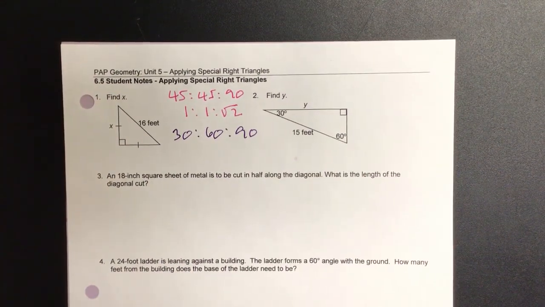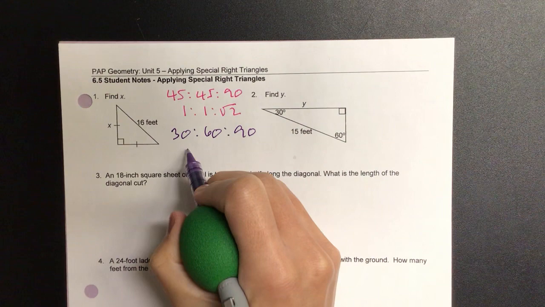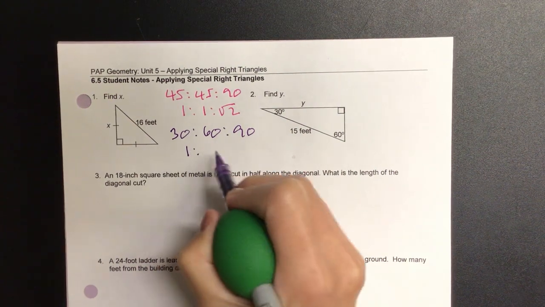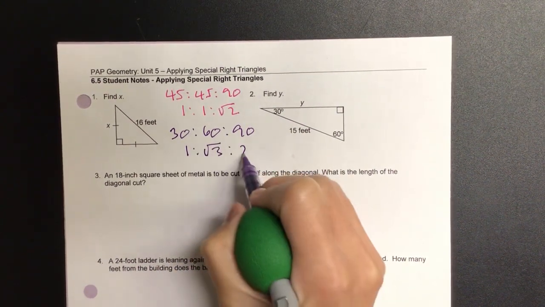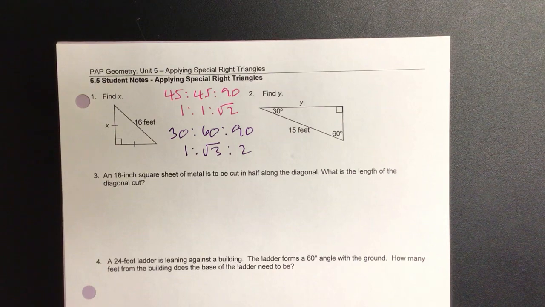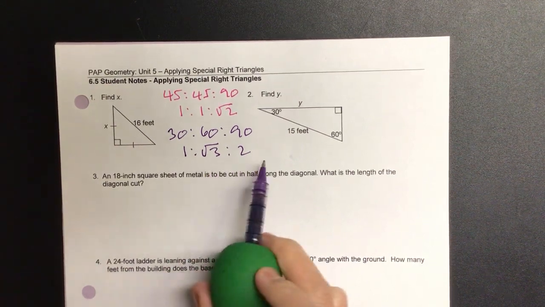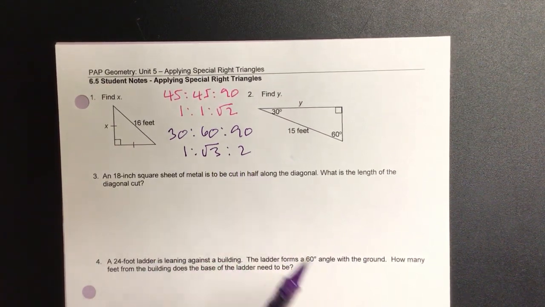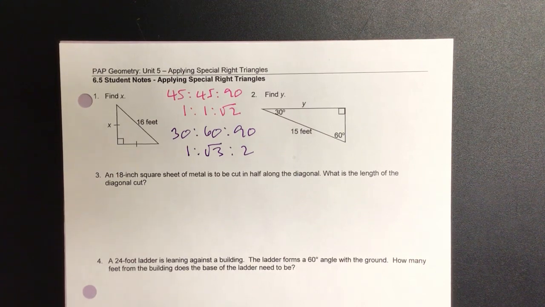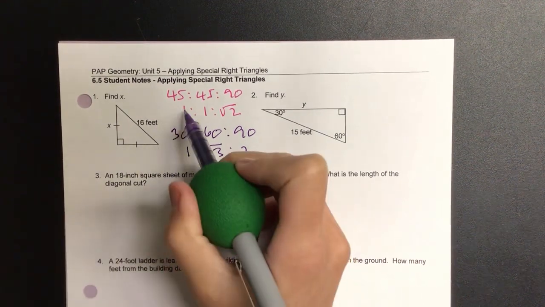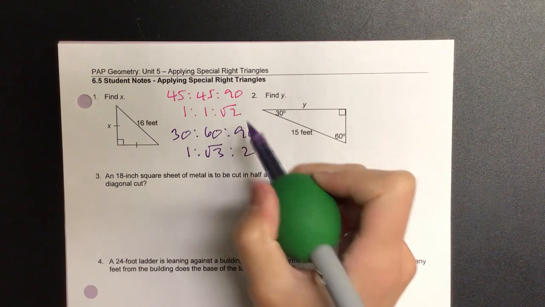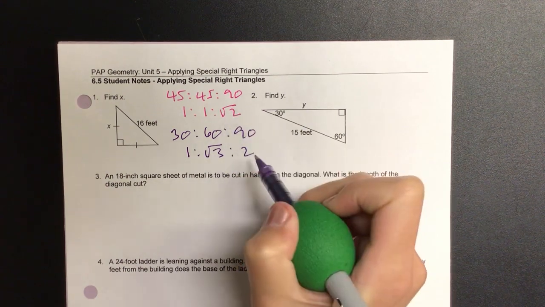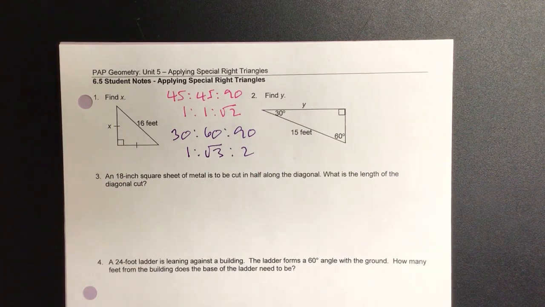What numbers were on the opposite of 30, 60, and 90? 1, root 3, and 2. Be really careful as to where you're putting the roots, okay? That's going to be a common mistake. A way to remember is you always start with the 1 and you always end with some kind of a 2, if that helps you. If you have another way to memorize, that would be awesome.